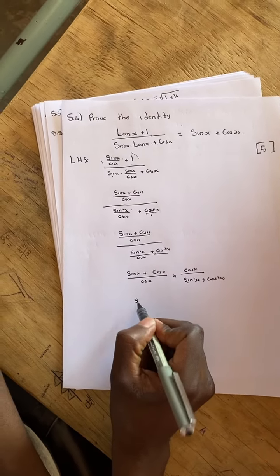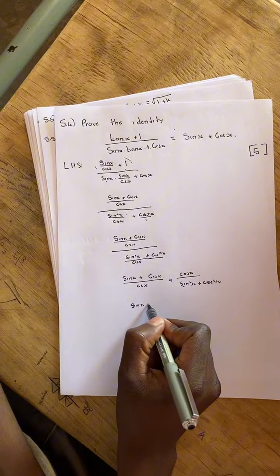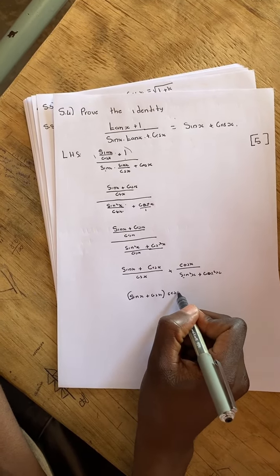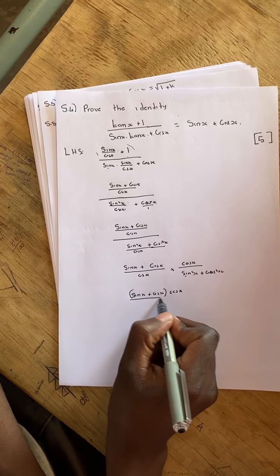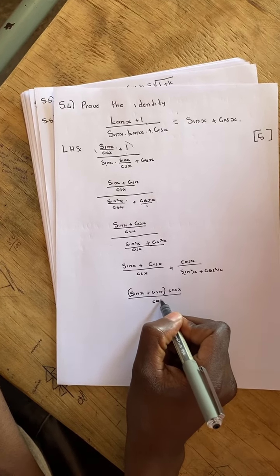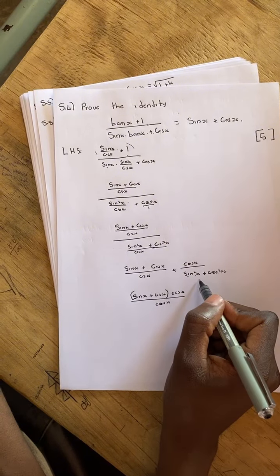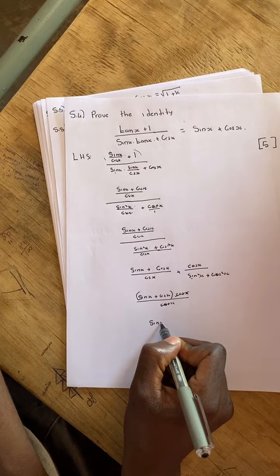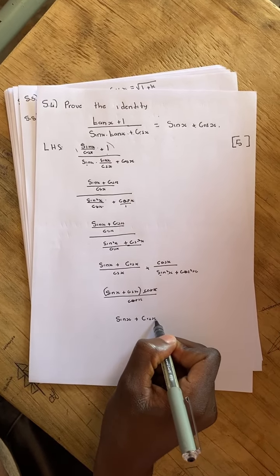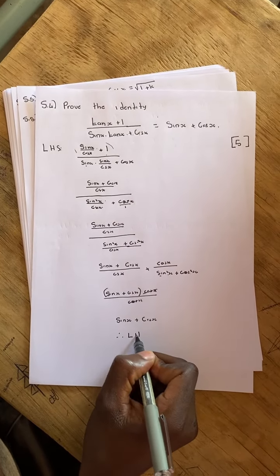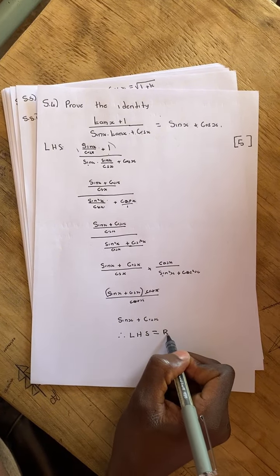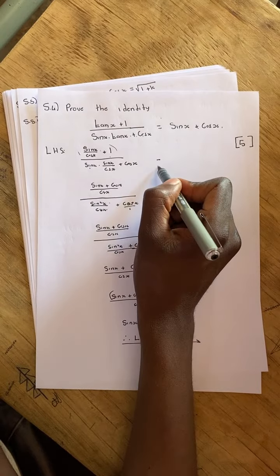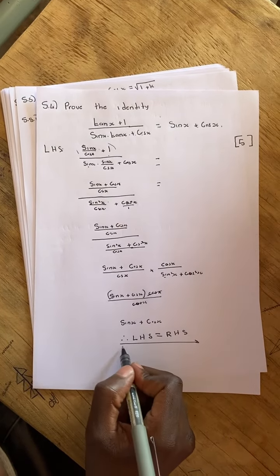That means (sine x plus cos x) times cos x all over cos x, since this one is 1. And cos x will cancel cos x. Therefore, it will be sine x plus cos x. Therefore, the left hand side is equal to the right hand side. And here is the hint: you don't have to equate these things since you are proving it.